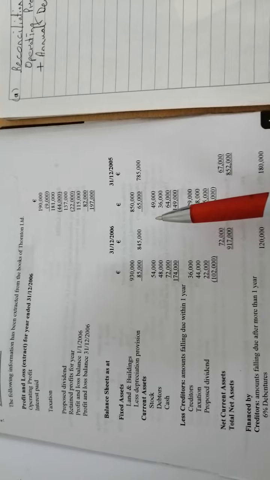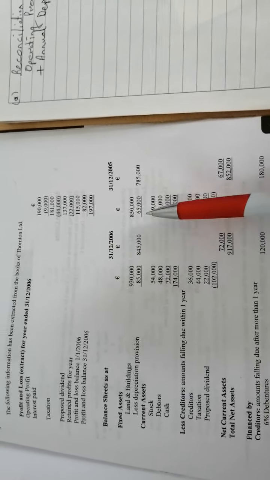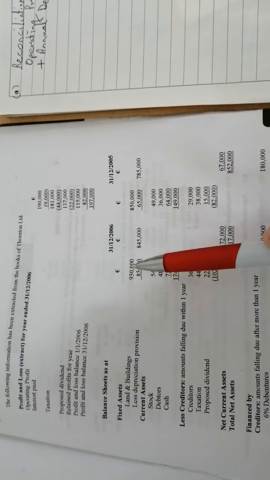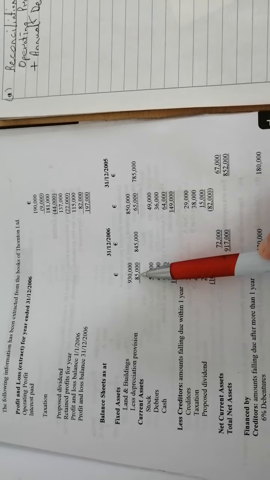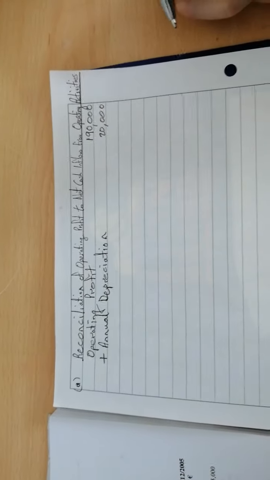So that means the annual depreciation for the year 2006 must have been 20,000 if it went from 65 up to 85. So the annual depreciation must have been 20,000. So we say plus 20,000 to add the depreciation figure back on here.